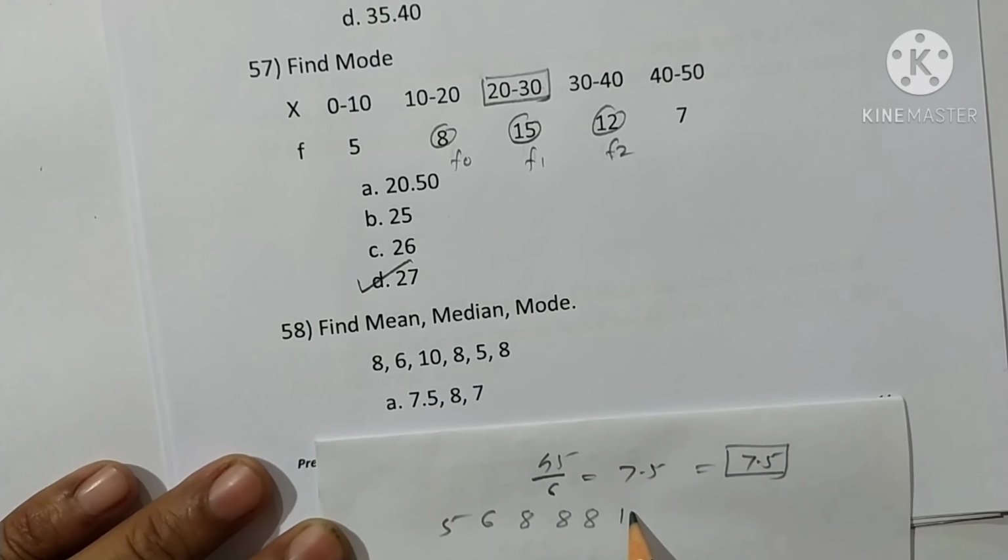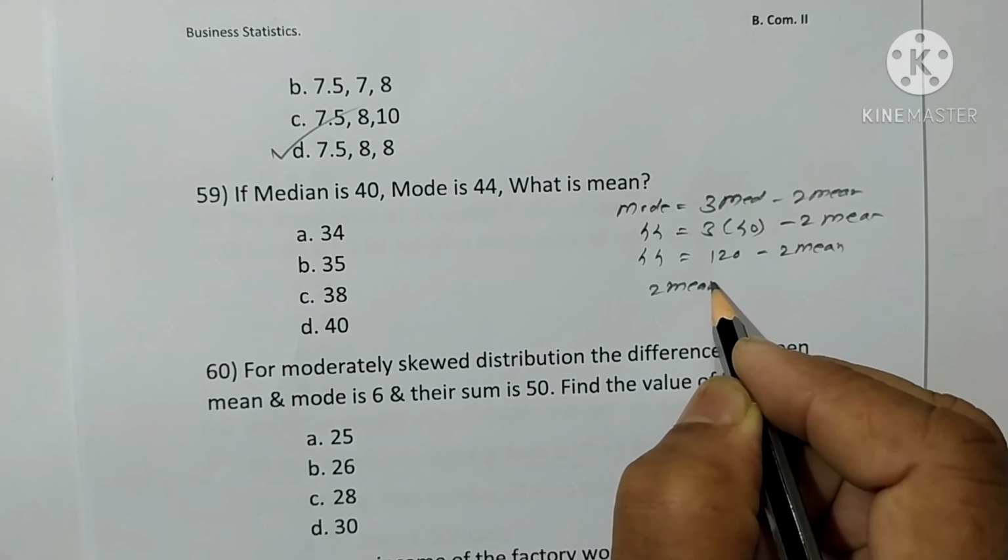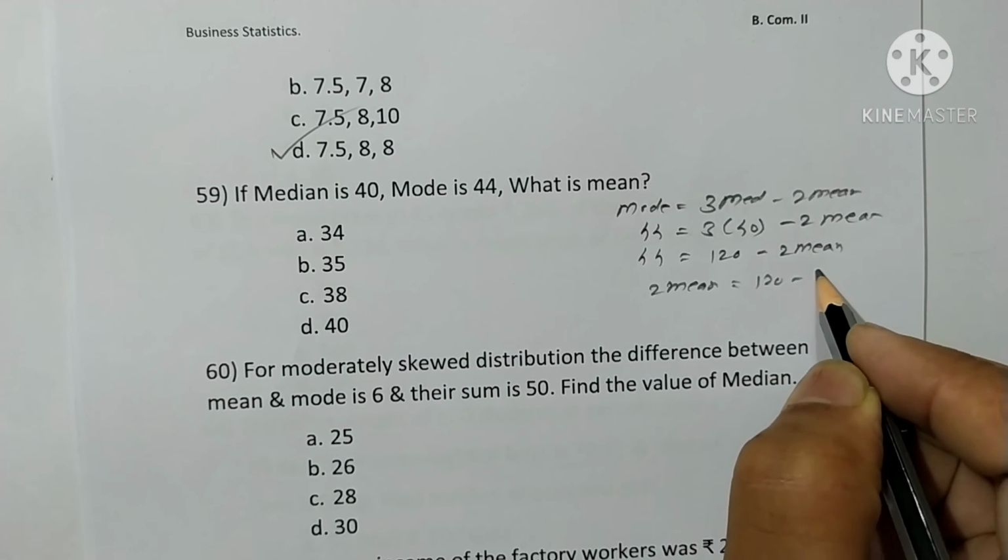If the median is 40 and the mode is 44, what is the mean value? There is a formula: mode equals 3 median minus 2 mean. Just we put the values. Mode is 44, 3 median, median is 40, minus 2 mean. Just we make calculations. 44 here, 120 here, minus 2 mean. We convert these values: 2 mean equals 120 minus 44. The answer is mean equals 76 upon 2, which is 38. Answer C is the correct one.